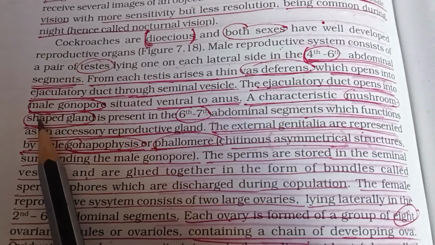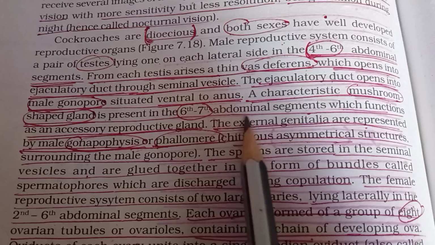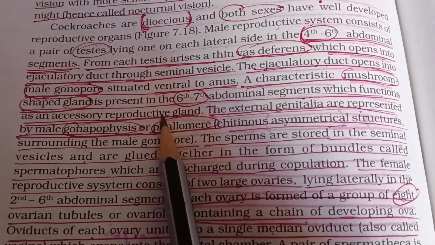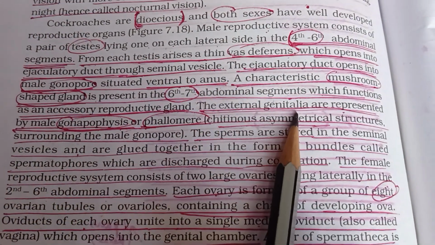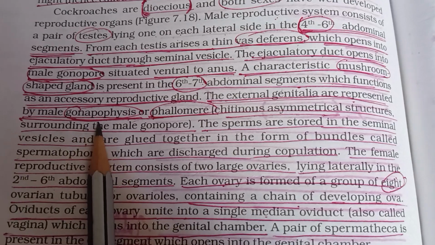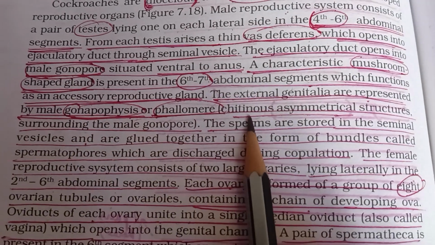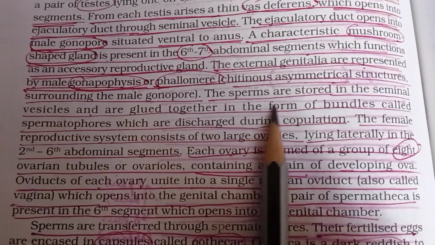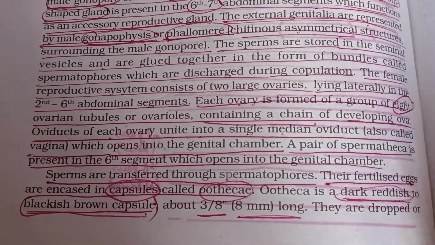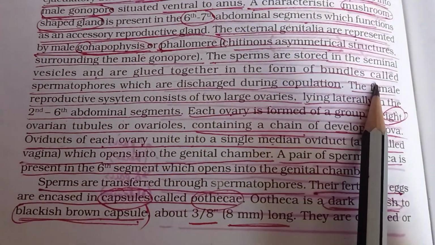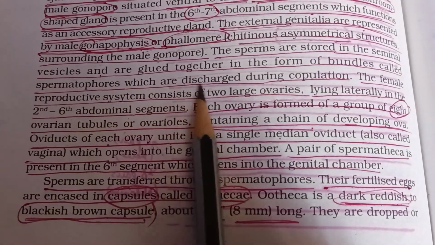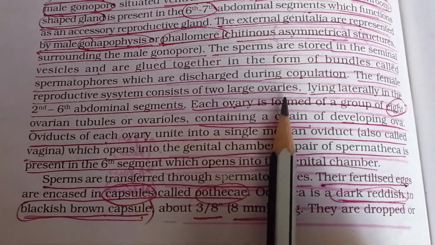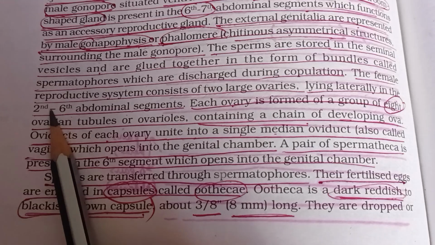A characteristic mushroom shaped gland is present in the sixth to seventh abdominal segments, which functions as an accessory reproductive gland. The external genitalia are represented by male gonapophyses or phallomere, that is, chitinous asymmetrical structures surrounding the male gonopore. The sperms are stored in the seminal vesicles and are glued together in the form of bundles called spermatophores, which are discharged during copulation.